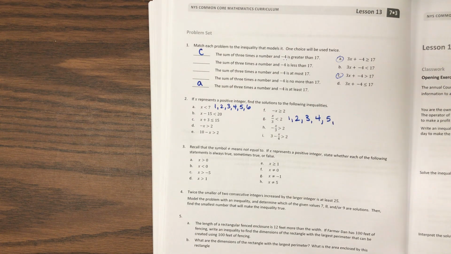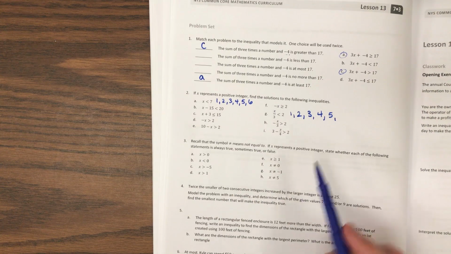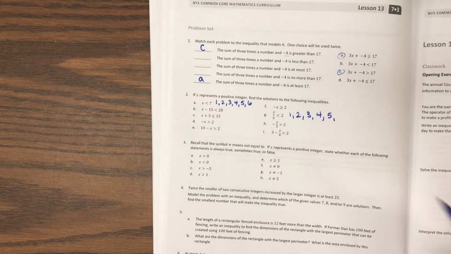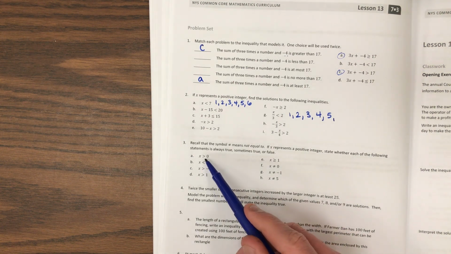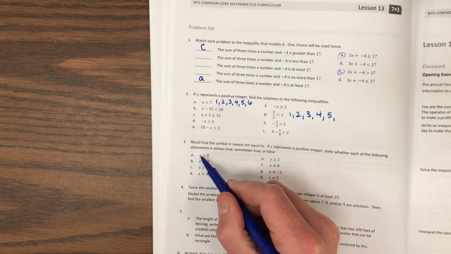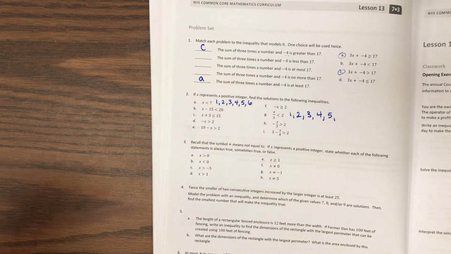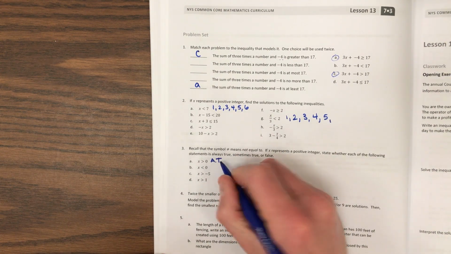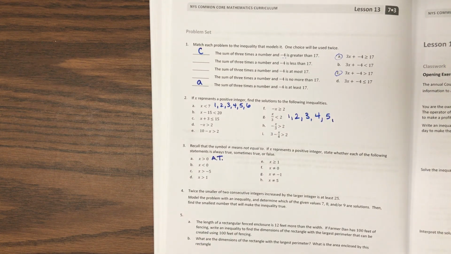All right, number 3. Recall that the symbol equal sign with a slash through it means not equal to. If x represents a positive integer, state whether each of the following statements is always true, sometimes true, or false. So x is greater than 0. Well, if x is a positive integer, then whatever x is, it's always going to be greater than 0 by definition of what a positive integer is. So I'll be lazy, I'll write AT for always true.